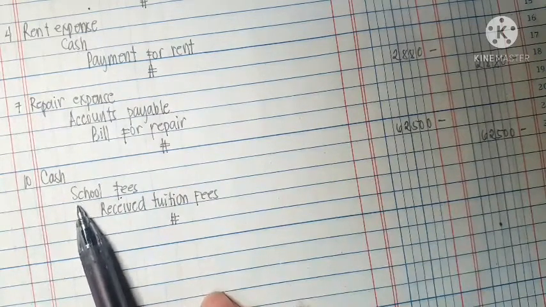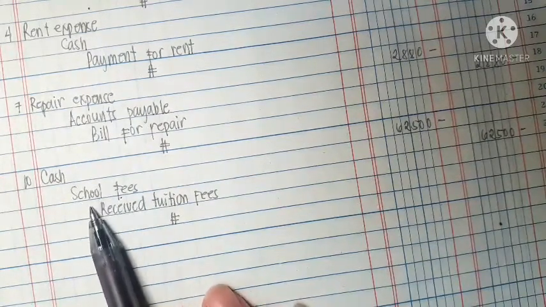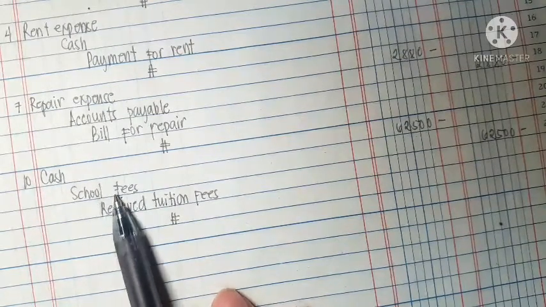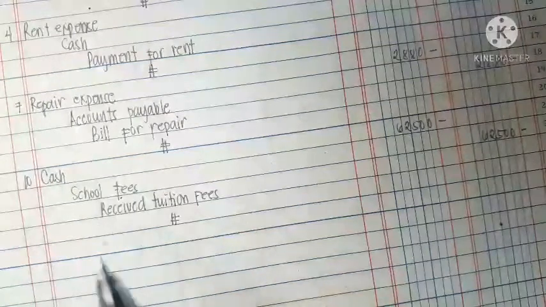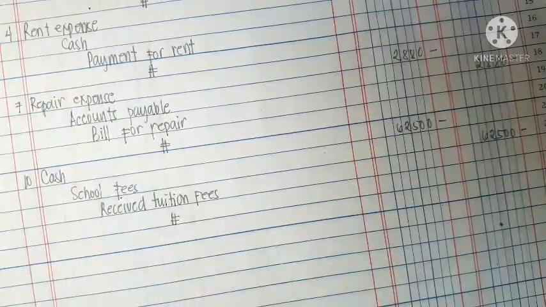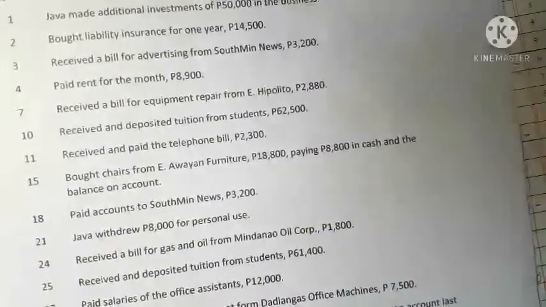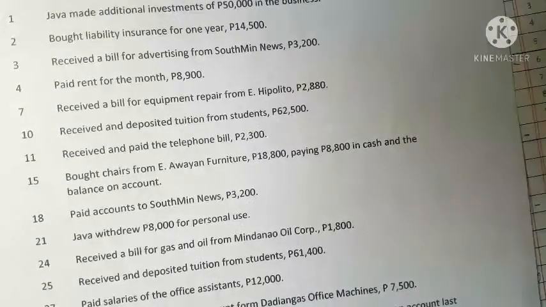So, we credit school fees for 62,500. Explanation: received tuition fees.